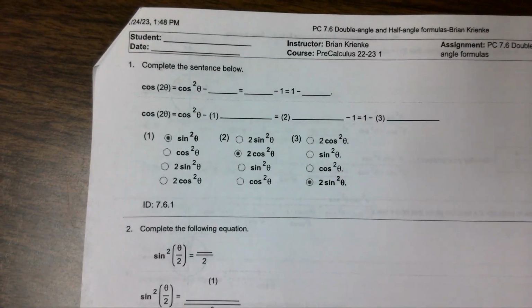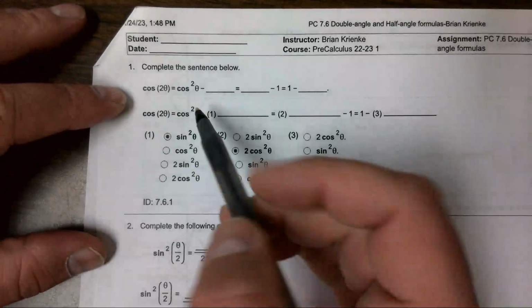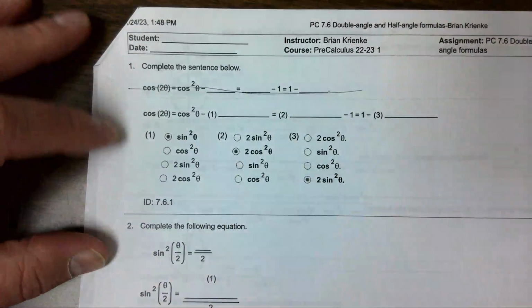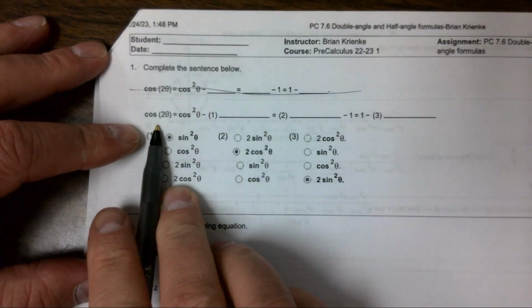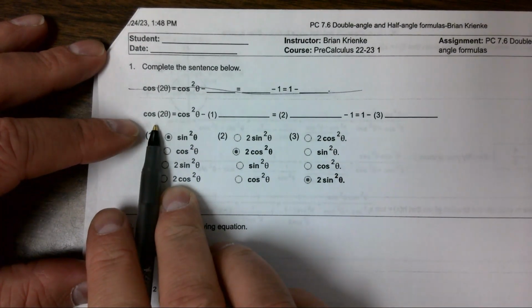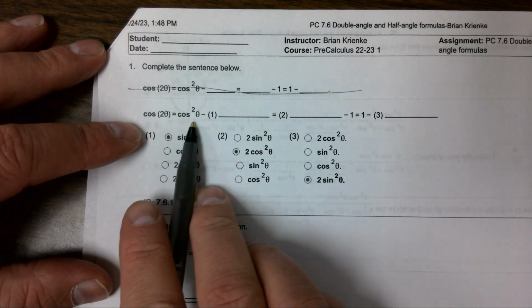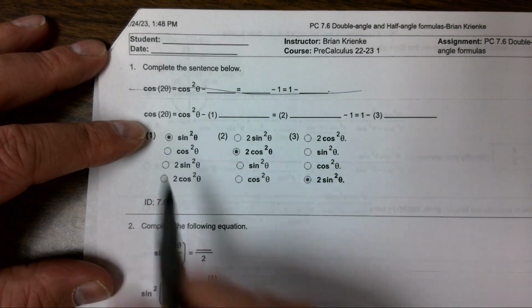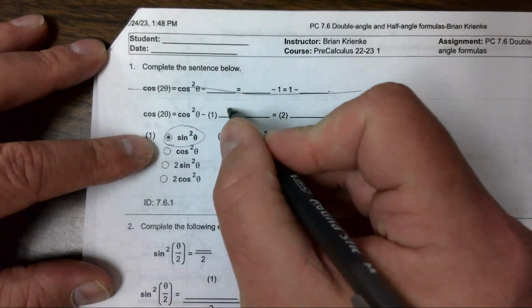Okay, so the first thing is, this is a repeat, the first line and the second line. It's basically just, what is the formula? So you have this cosine double angle, which is cosine squared minus sine squared.